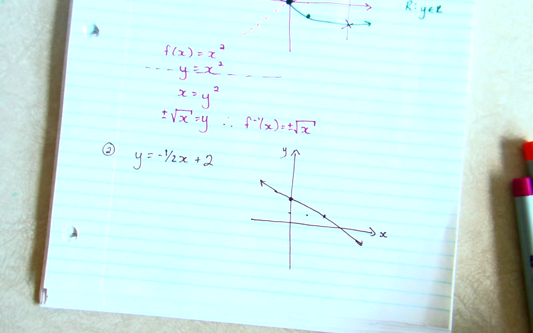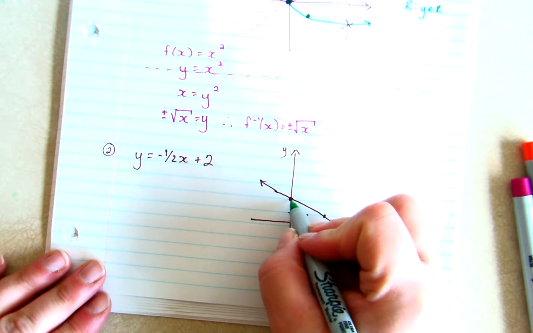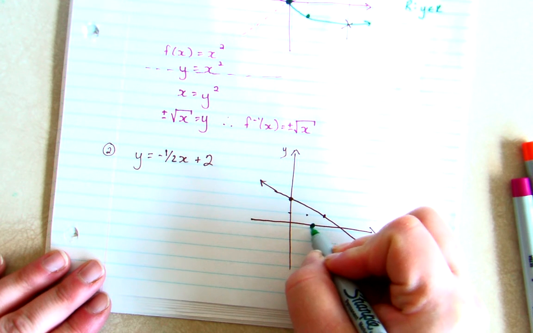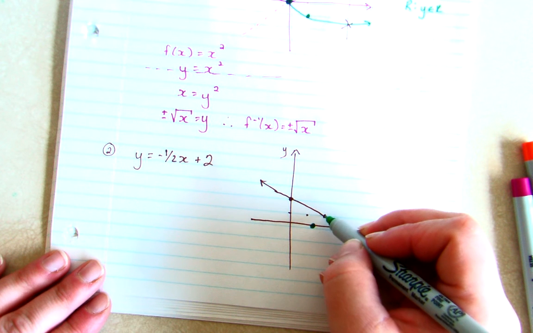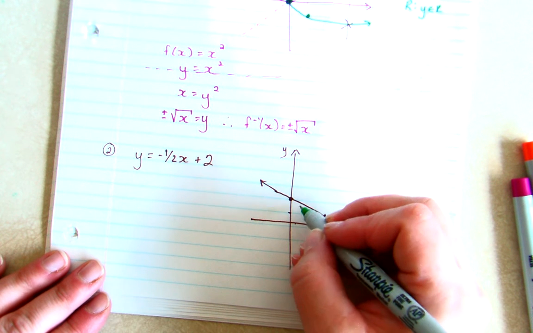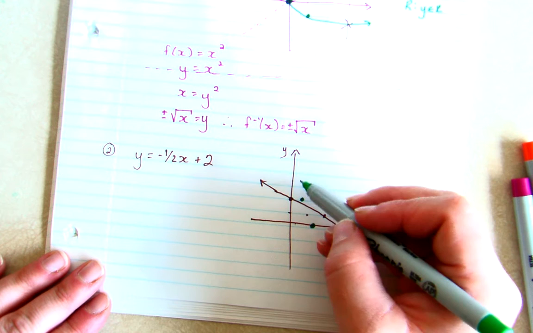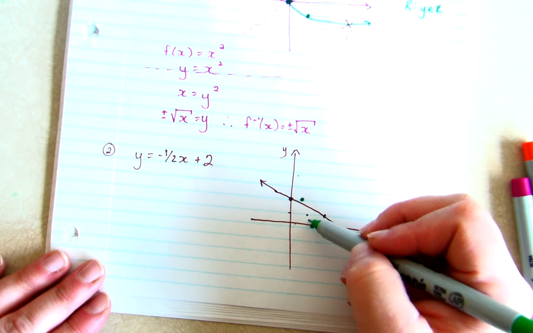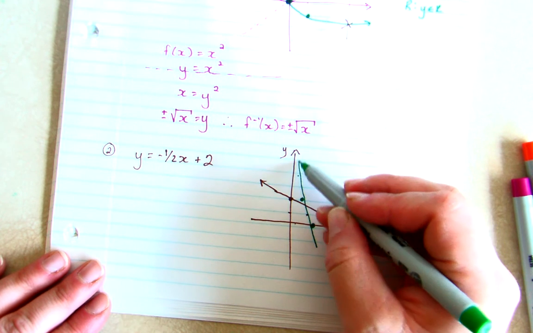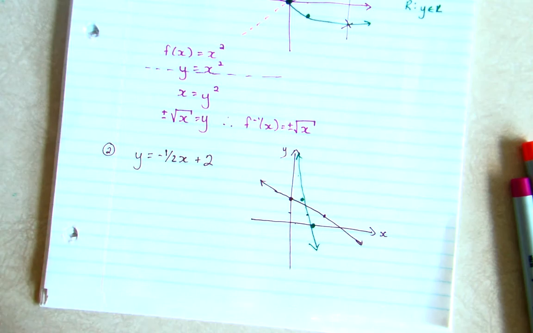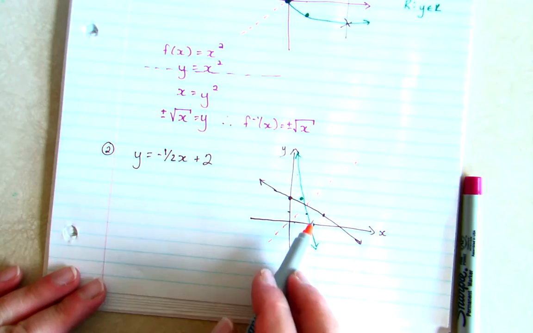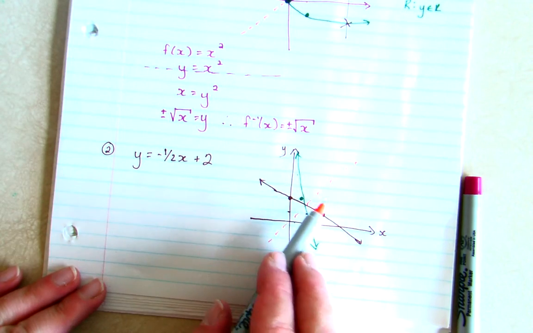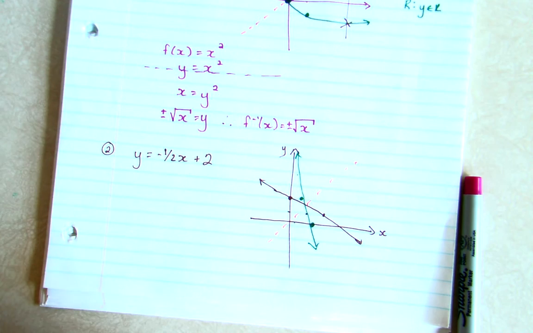Now I'm going to get the inverse. So (0, 2) will become (2, 0), and (2, 1) will become (1, 2). And if I was on graph paper, it would look a little bit more perfect, but I do have symmetry about that 45-degree angle line.